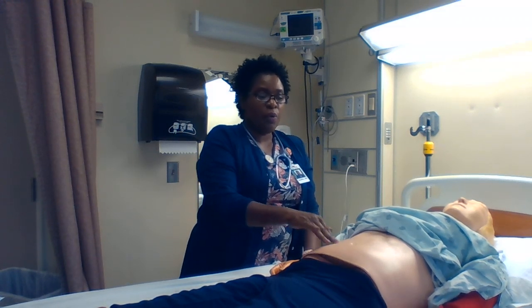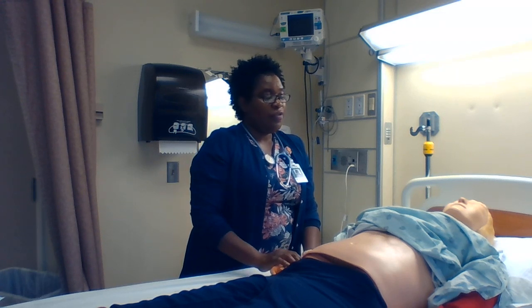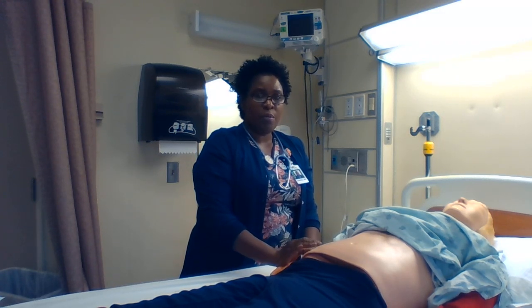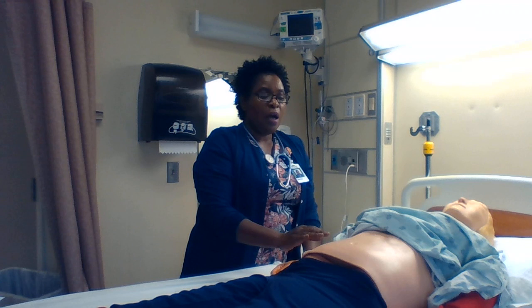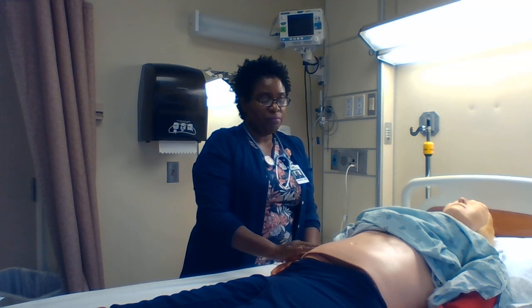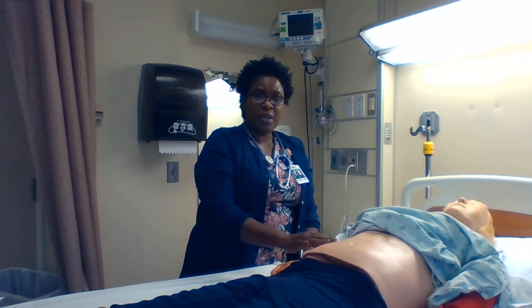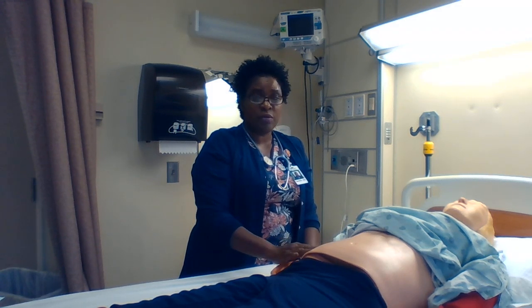Press down and release. If the patient has any abdominal tenderness or pain upon release, if he complains of pain, then that is a clue that there could be appendicitis perhaps. Appendicitis usually has rebound tenderness.